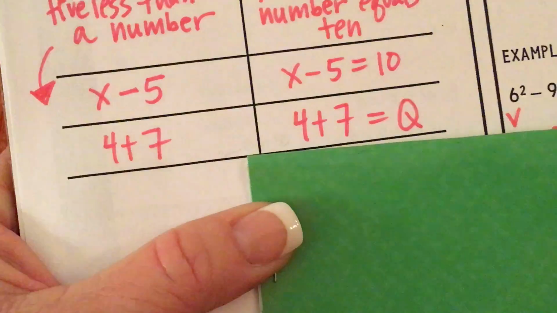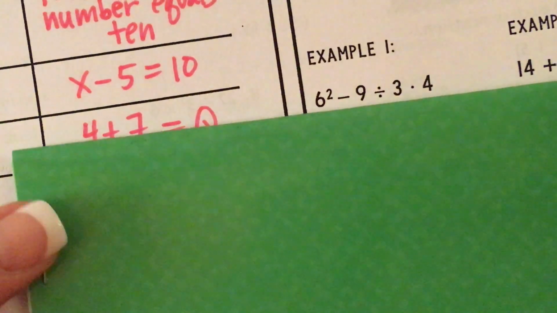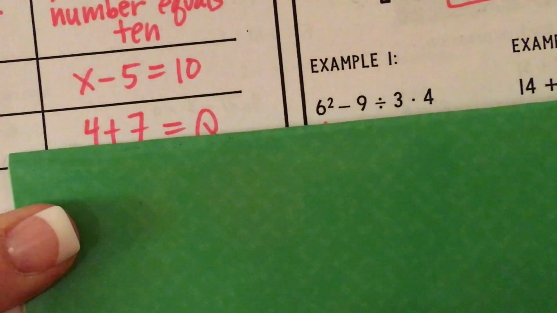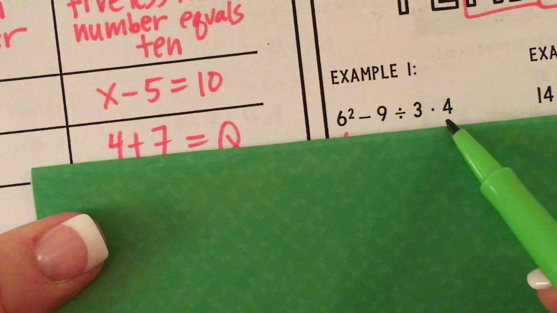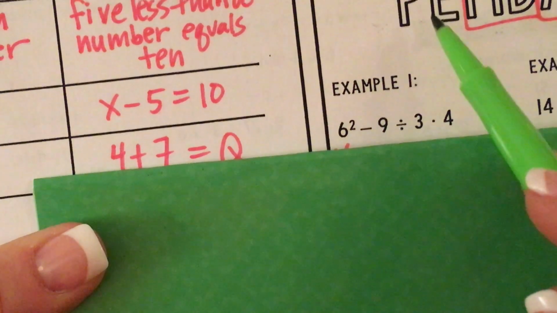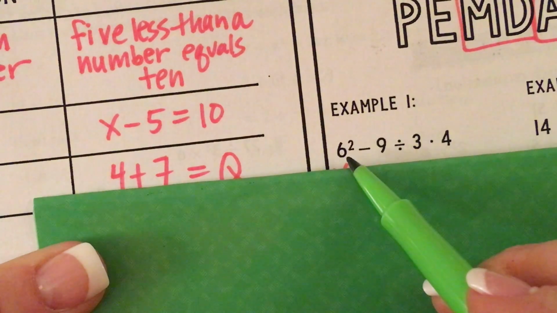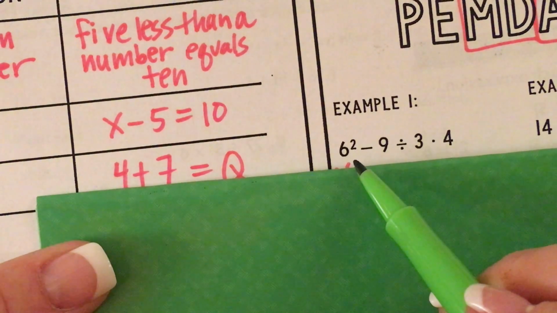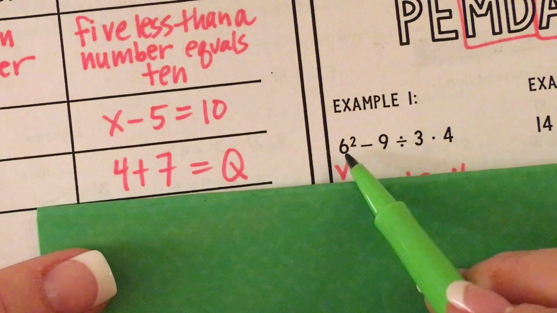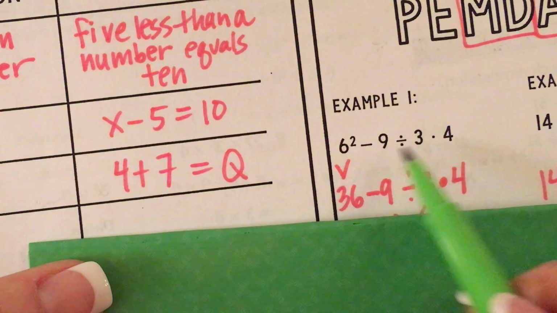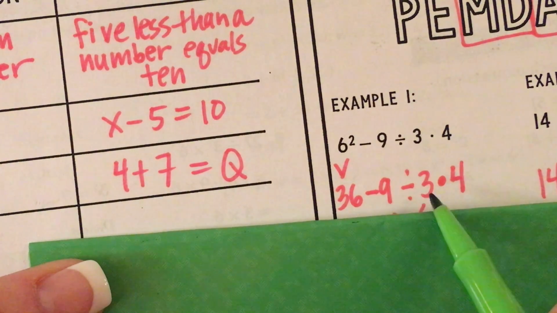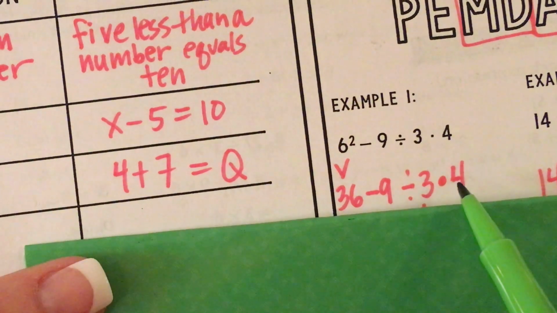Sorry, I'm having trouble zooming this today. Okay, 6 squared minus 9 divided by 3 times 4. So we don't have any parentheses, but we have an exponent, so that happens first. 6 squared we deal with first, and we just do that one thing. So that's 36. Everything else comes straight down. Minus 9 divided by 3 times 4.